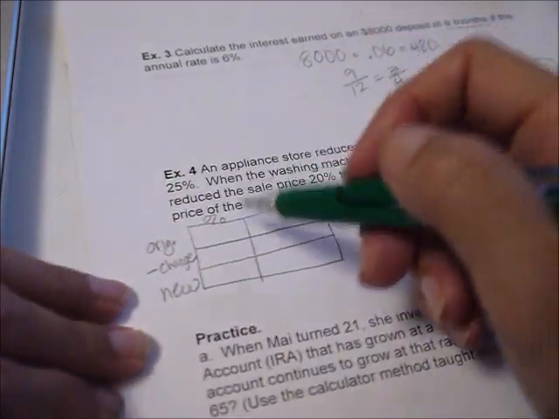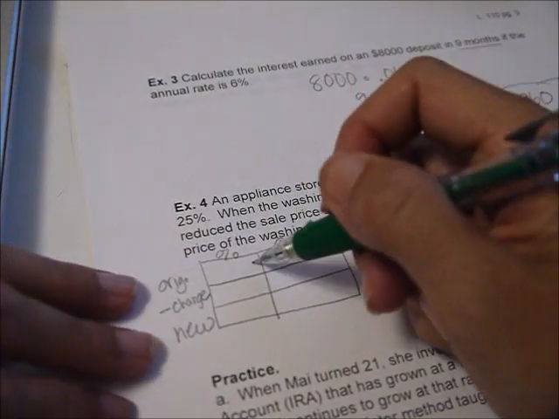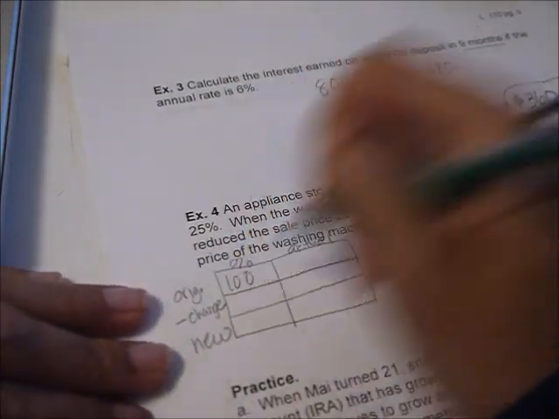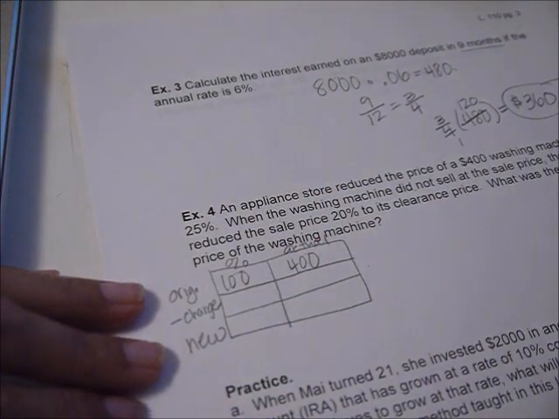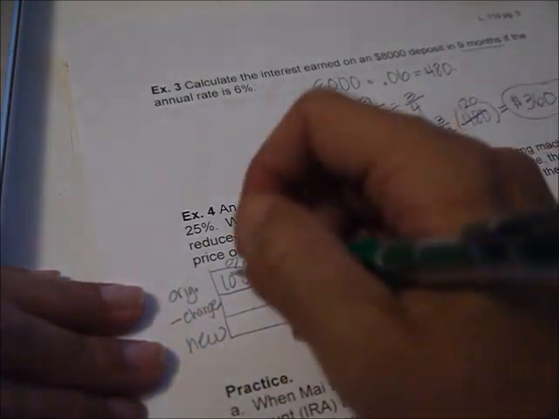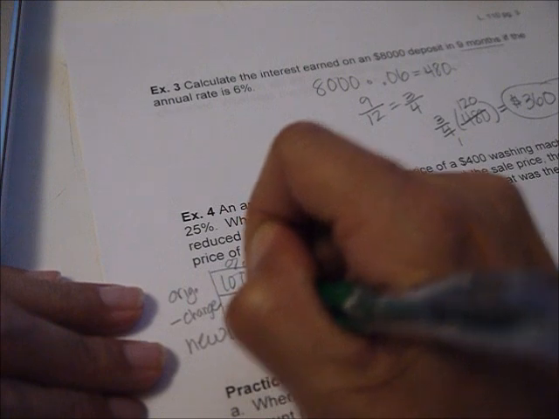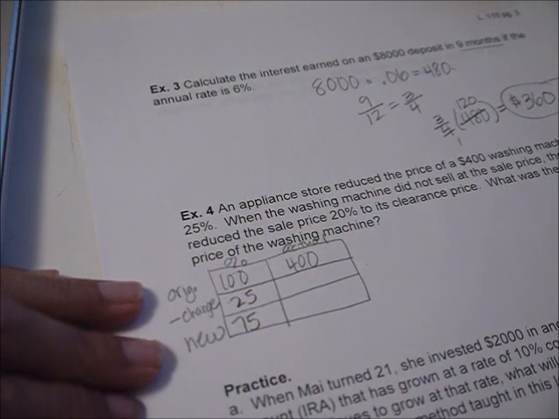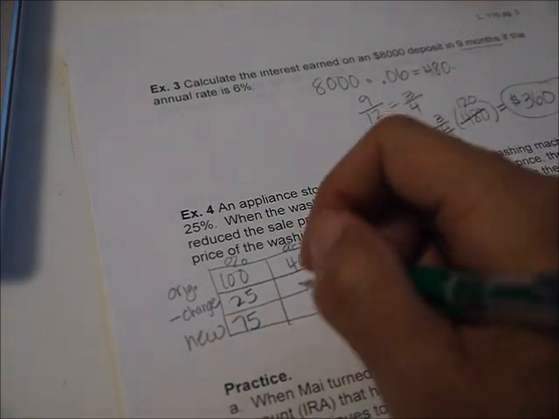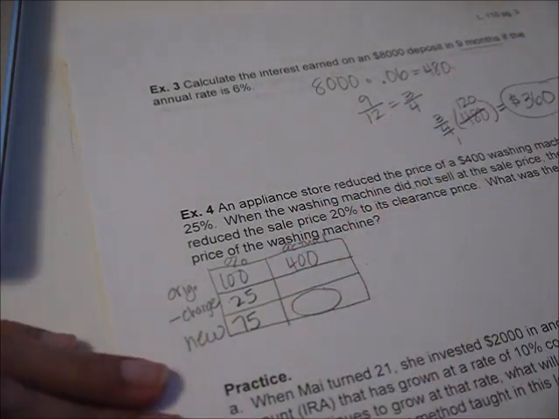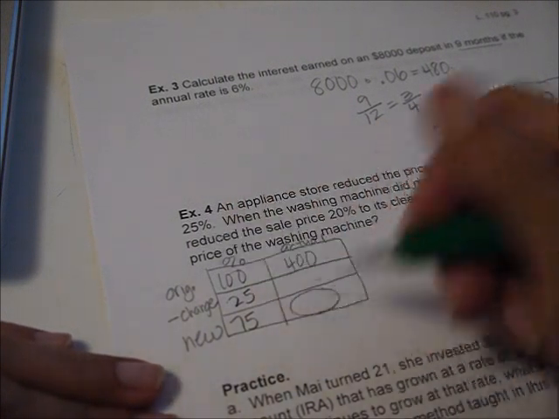What we started with is 100%, and it cost $400, right? Then it was reduced 25%. So now we're looking at 75% of the start. So we really want to know what it is after the reduction of 25%.